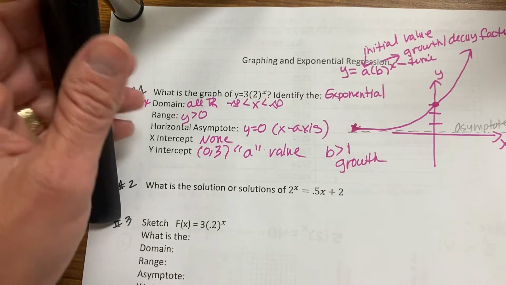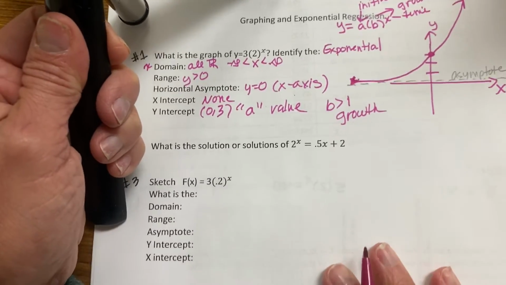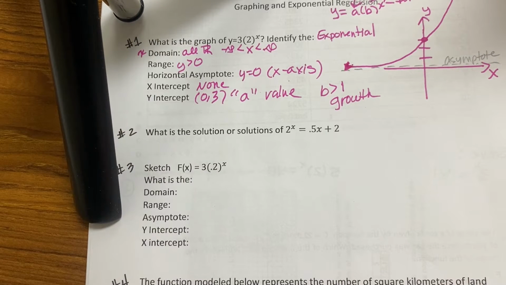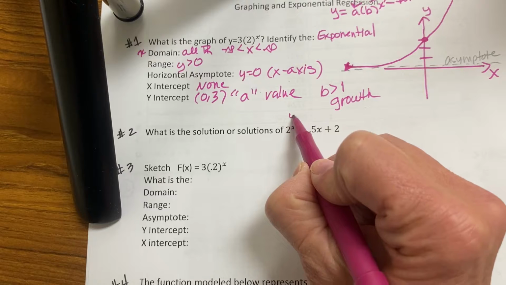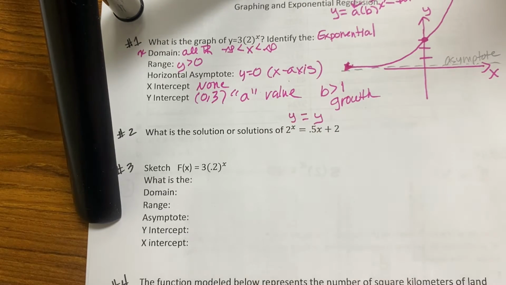So looking at number 2, it says, what is the solution of 2 raised to the x equals 0.5x plus 2? So what we're going to do is, since these are both set equal to each other, we can think about it as y is equal to y. And we are going to just go sketch these graphs, set them equal, and come up with an intersection.